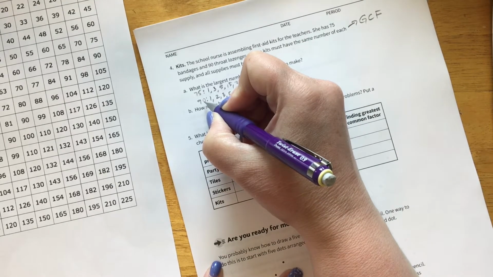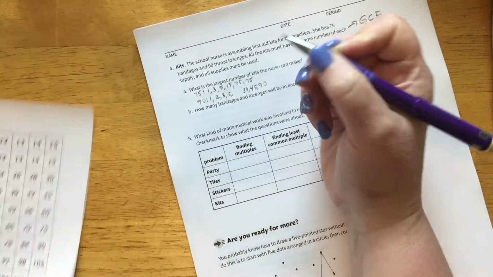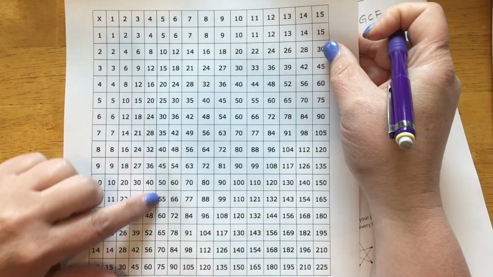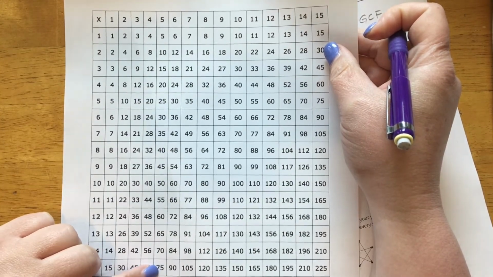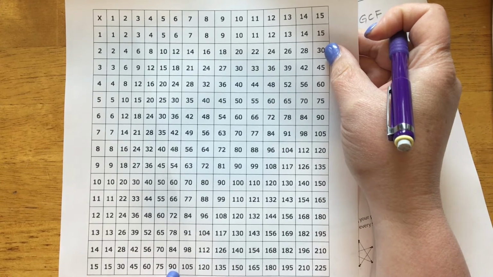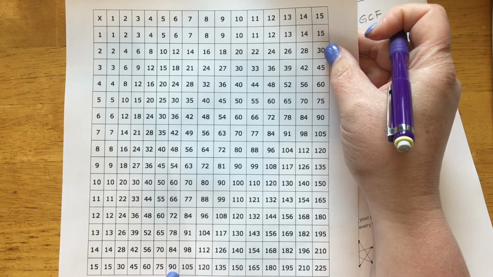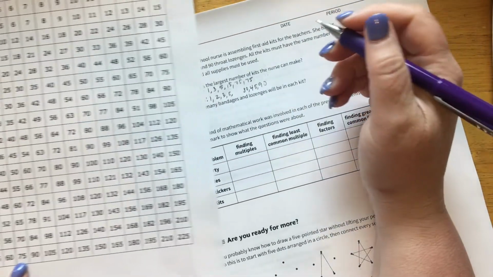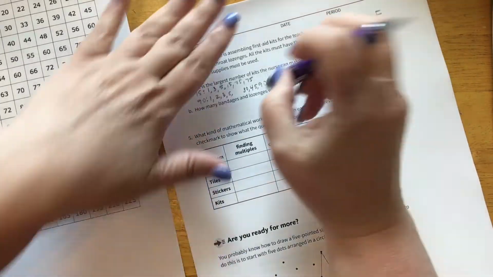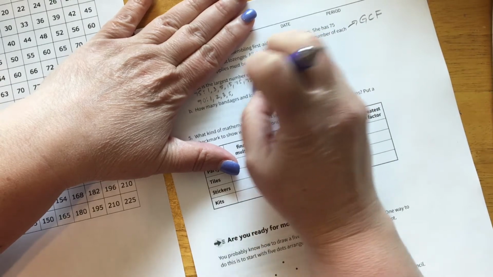Let's see here. Does the 5 go up to 90? It doesn't quite yet. I was just looking at it. It doesn't quite go to 90. 6 goes to 90 though. 6 times 15 is 90. So do you think 5 goes into 90? I bet it does. We just need to figure out how many times.